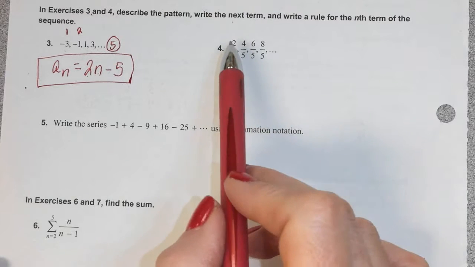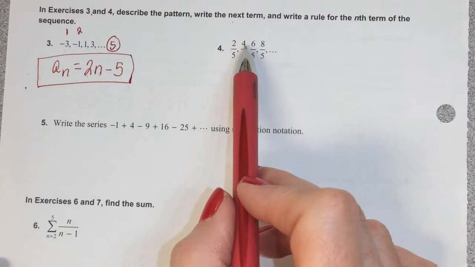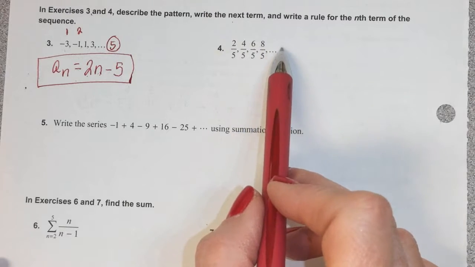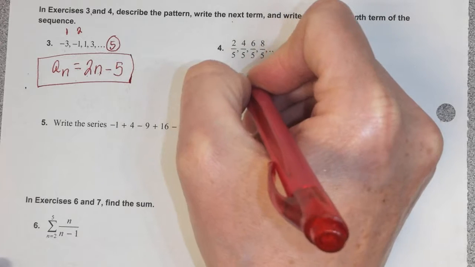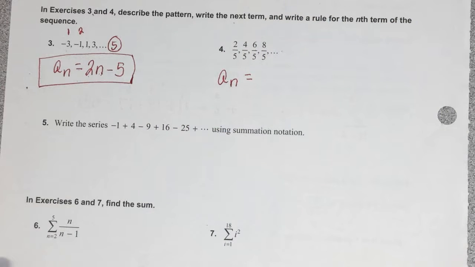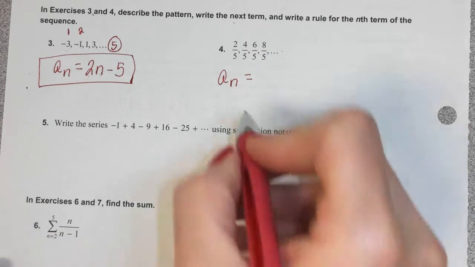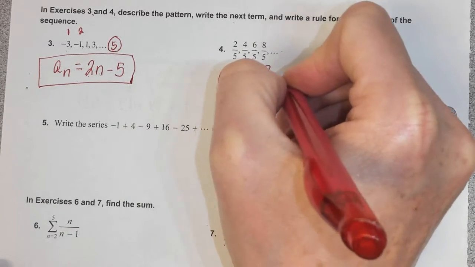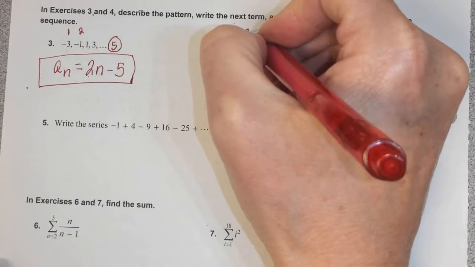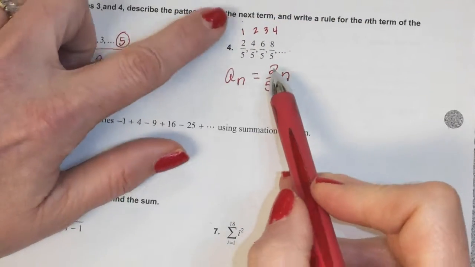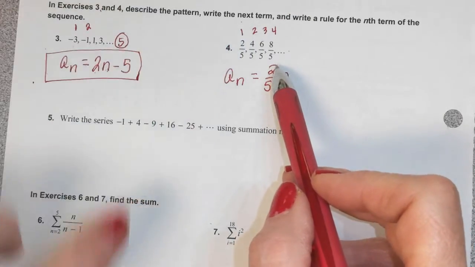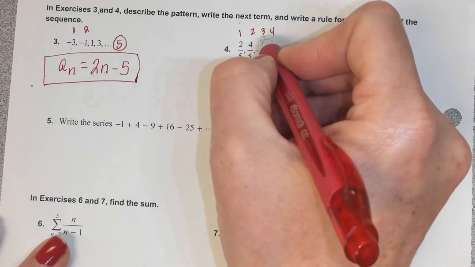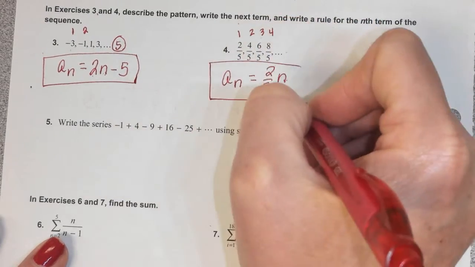All right, let's look at the next one. What are we adding on every time here, guys? 2/5, right? So this is just going to be a sub n equals what? 2/5 n, right? See if it works. N is 1, n is 2, n is 3, n is 4. 2/5 times 1, yeah. 2/5 times 2, yes. 2/5 times 3, right? Because this is 3 over 1, so that would work.